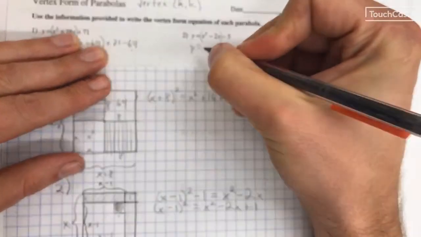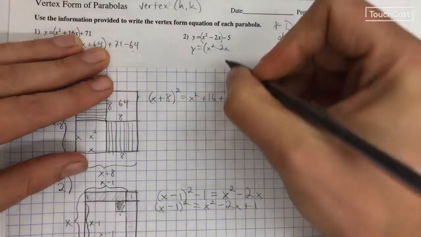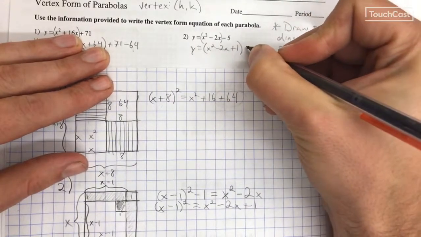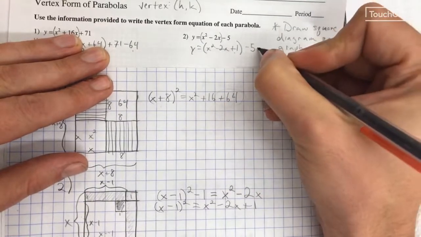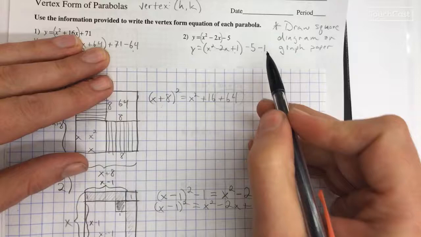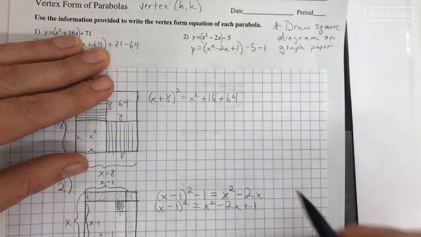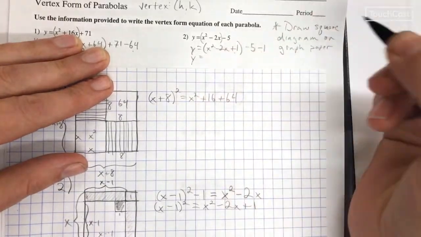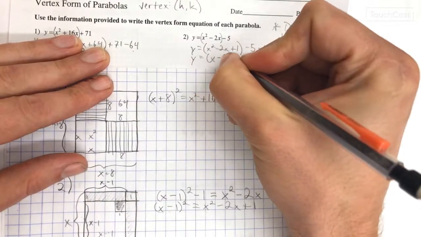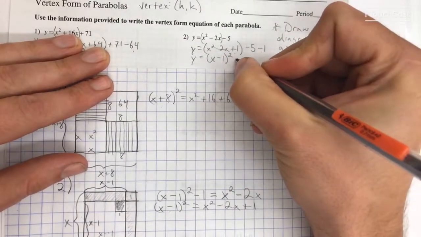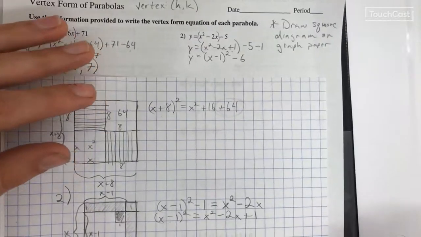Okay? y equals x squared minus 2x plus 1 minus 5. And then we're going to subtract the 1 again, right? Plus 1, now minus 1. Okay? So, important step. Next step is we're going to substitute here x minus 1 squared and combine these, minus 6. And there we go, vertex form.